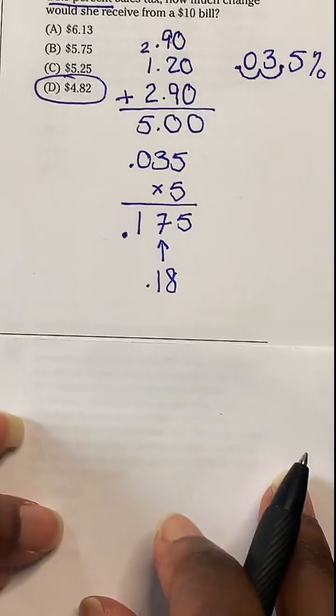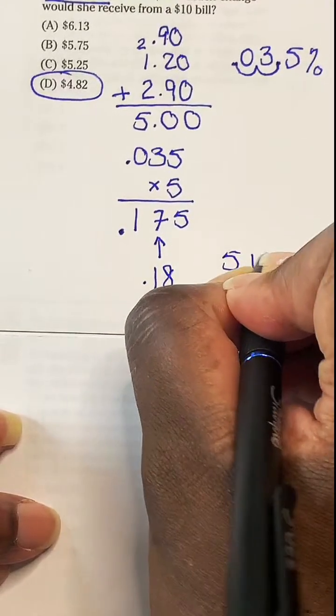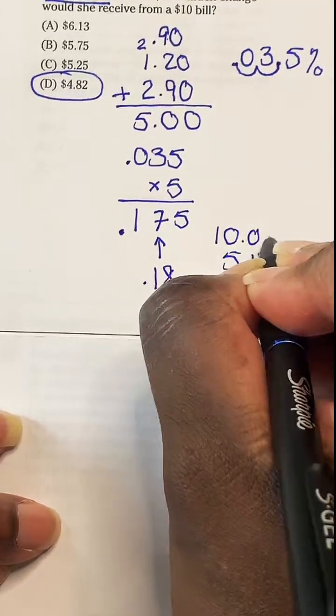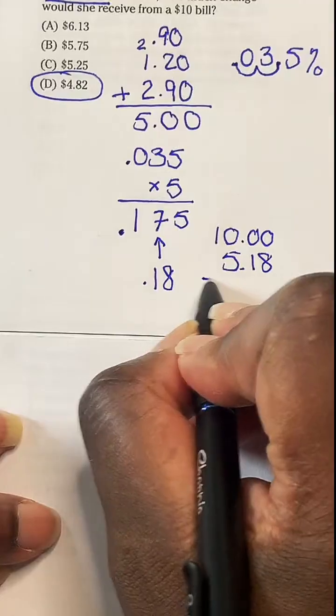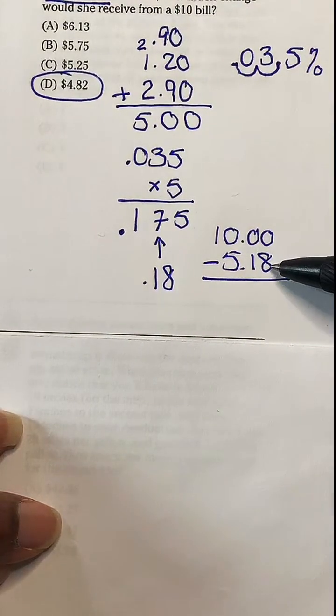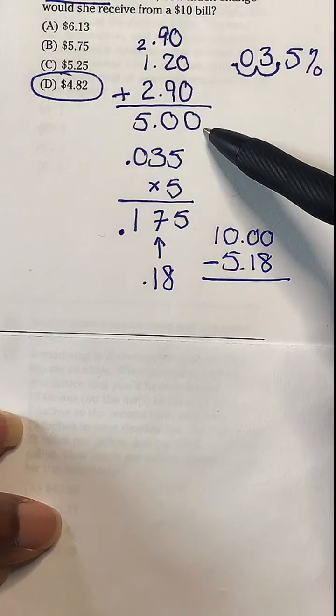So basically what you're being charged is that $5.18, and we need to take $10 from that. Okay? So the 18 cents was the 3.5% sales tax. We had to add it to our total.